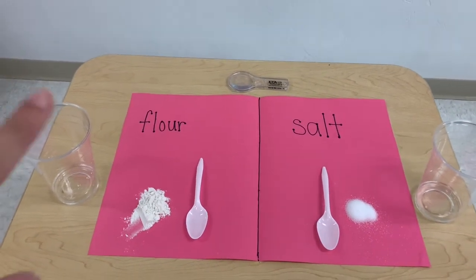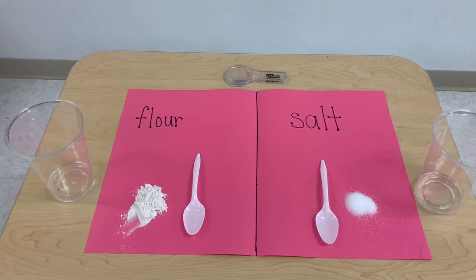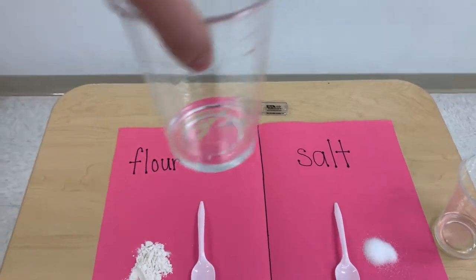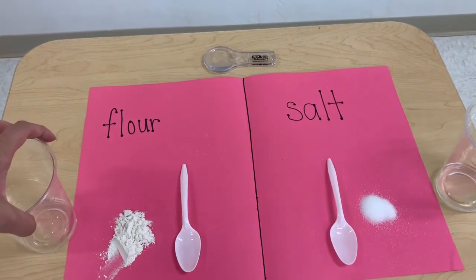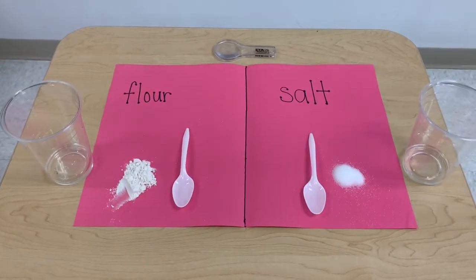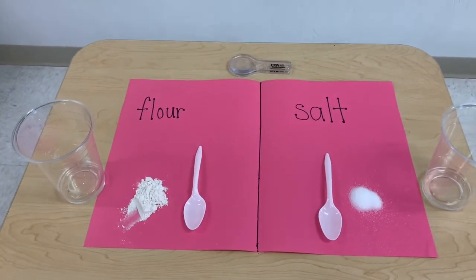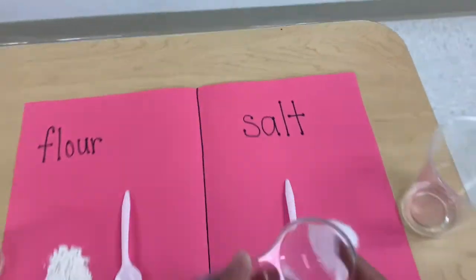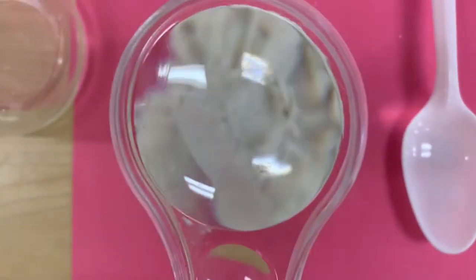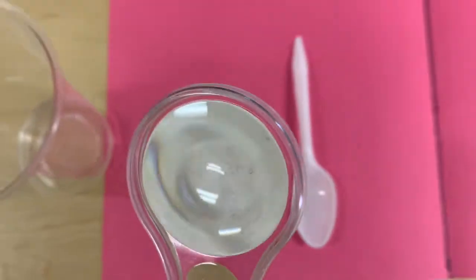Now I have a couple of different things around the table to use to test these properties. One of my items is a cup of water. What property do you think I will test using a cup of water? That's right, solubility. After I test solubility, I'm going to use this hand lens. When I use the hand lens, I can look very closely at objects. It's a little magnifying glass.